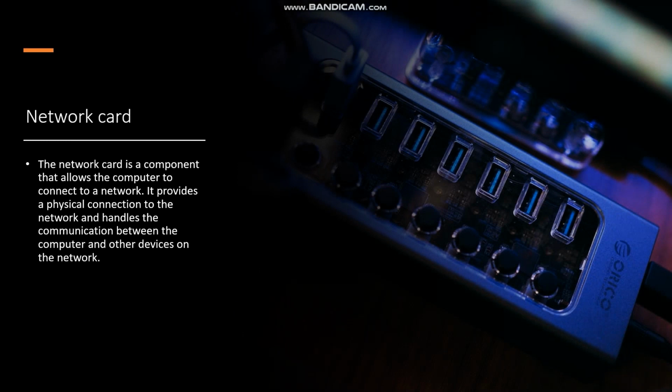The network card. The network card is a component that allows the computer to connect to a network. It provides a physical connection to the network and handles the Wi-Fi, the communication between the computer and other devices on the network.